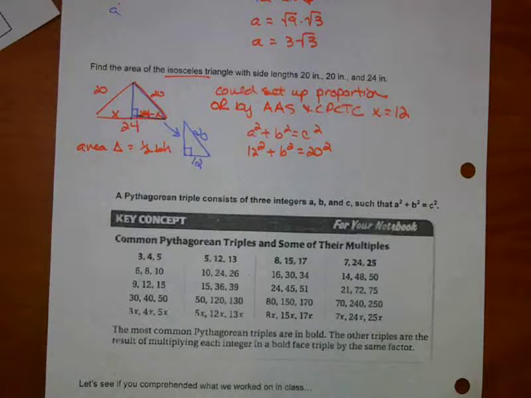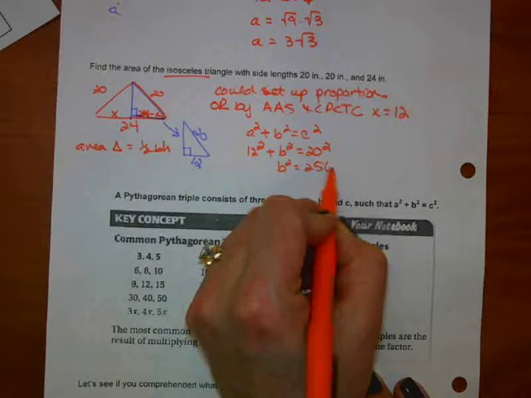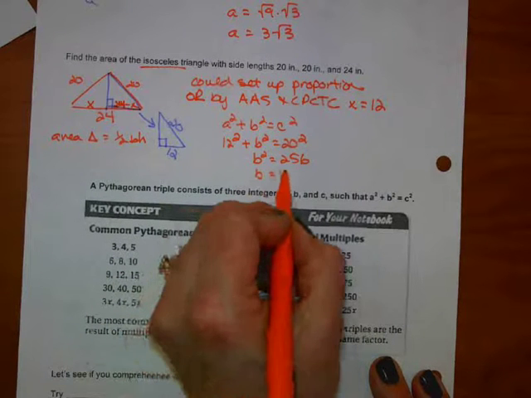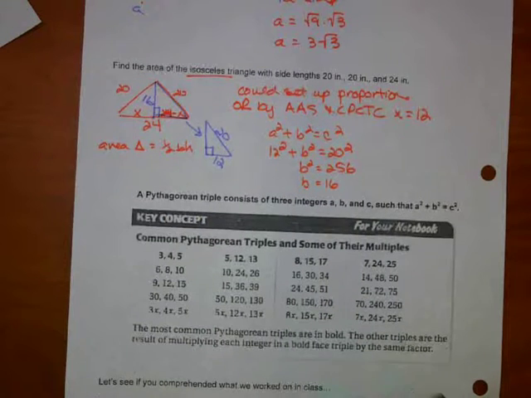What do you get when you do that? Do it. See if you know how. What'd you get? I got 256. Is that what you got? Yeah. Okay. Then you take the square root of 256, and what do you get? 16. All right, so now I have the height of my triangle, which is 16.